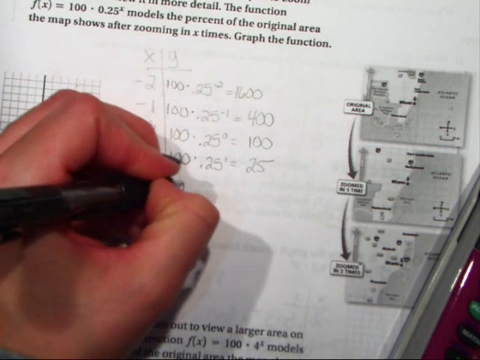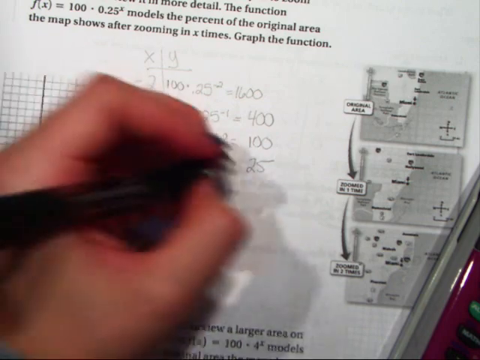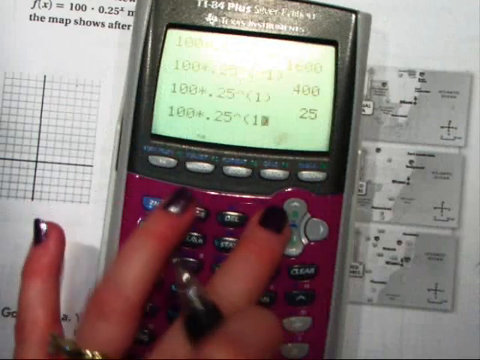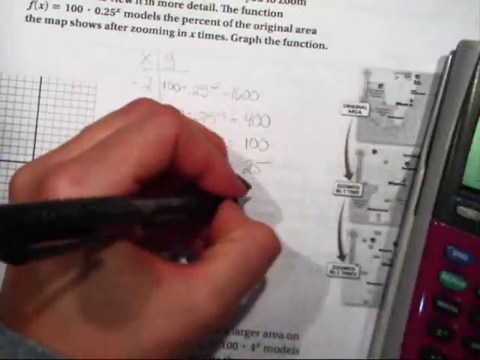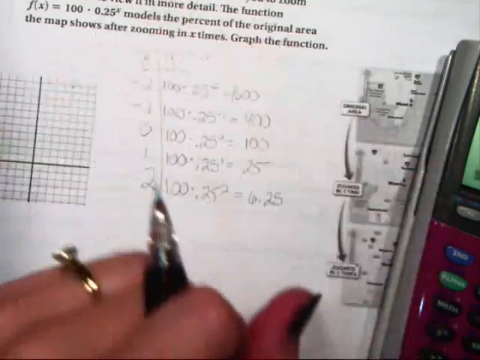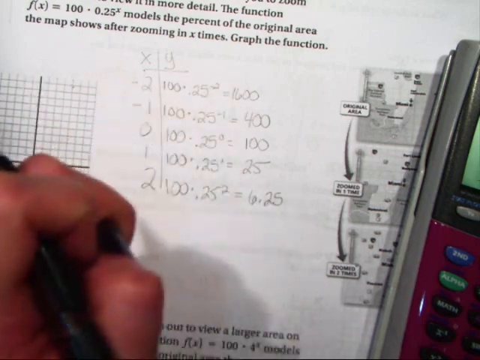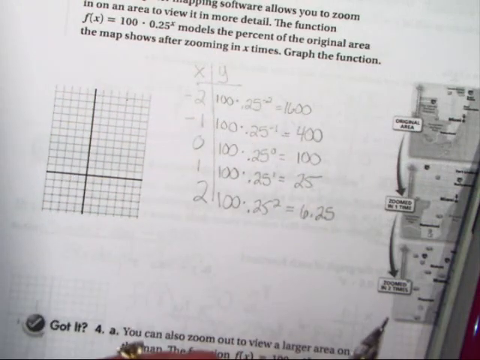Now let's say you click zoom in again, so you have 0.25 to the 2 power. You're zooming in another extra time. You are only going to see 6.25 of the original 100 area. Okay, so yeah, the more you zoom in, look how fast this thing is going down. Now we would never ever graph these two numbers because they're so big.